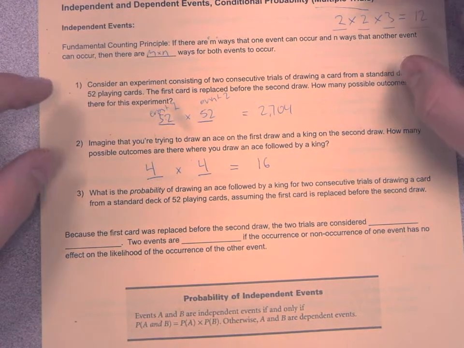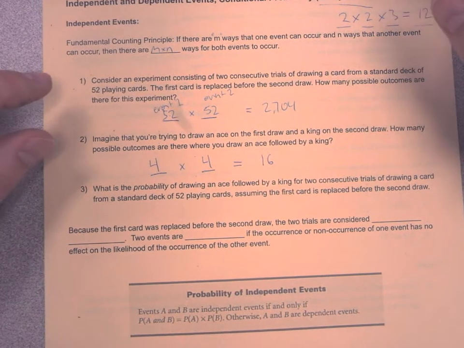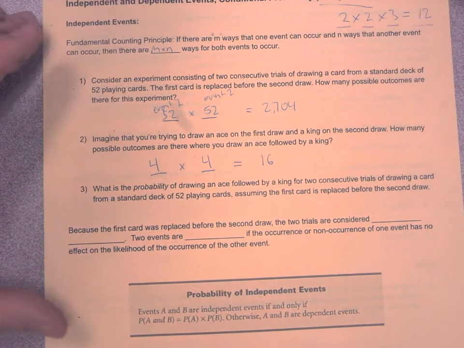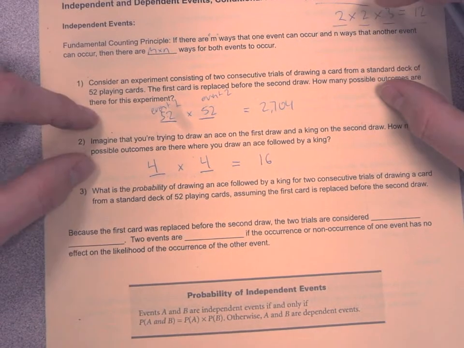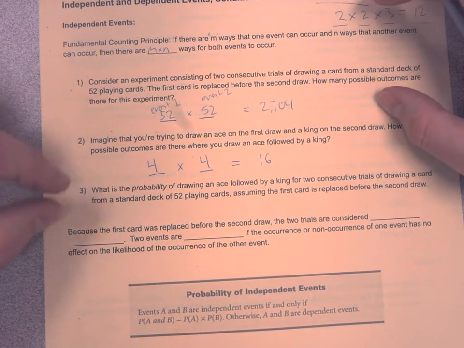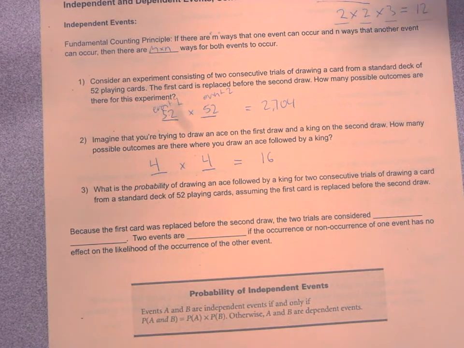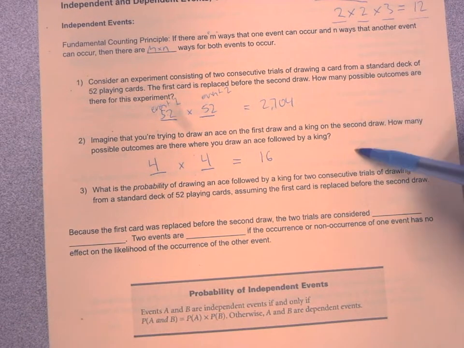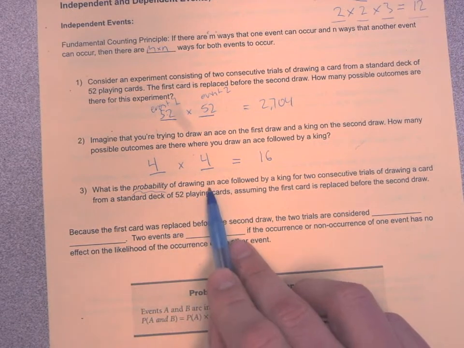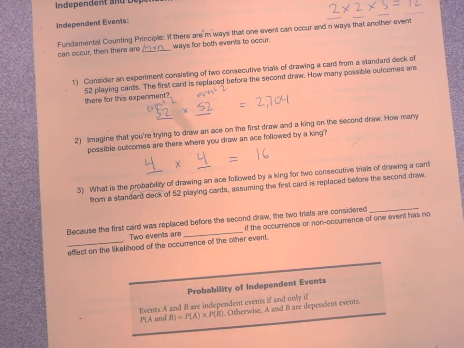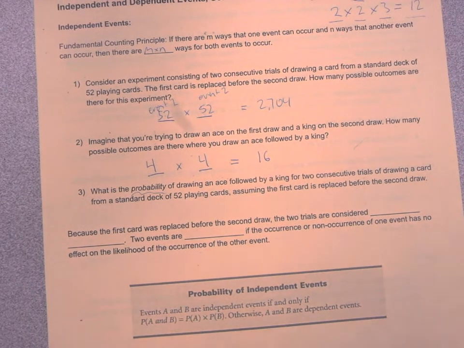Okay, so those are not probabilities yet. Those are just numbers of different outcomes. But if we combine the fundamental counting principle with the idea of probability, then we will actually get a probability. So now, combining these 2 ideas, we want to find the probability of drawing an ace followed by a king for 2 consecutive trials of drawing a card from a deck of 52 playing cards.